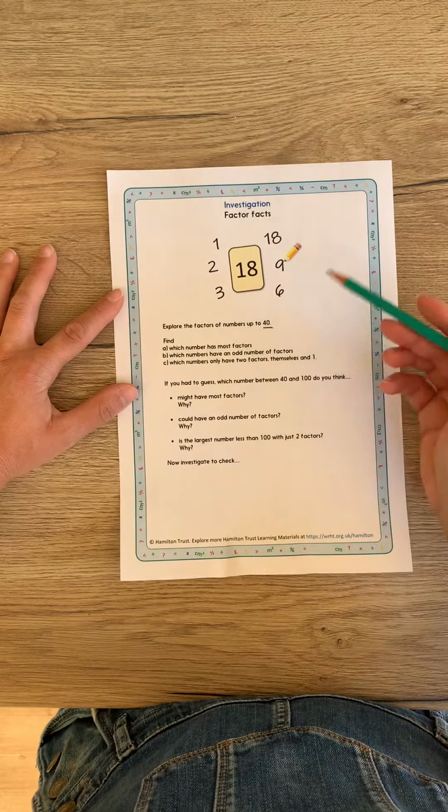Factors are any numbers that you can multiply with one another to make a given number. Now we can show factors in the form of arrays, which is demonstrated here. So how many factors does the number 21 have? Draw the different possible arrays for 21 counters.